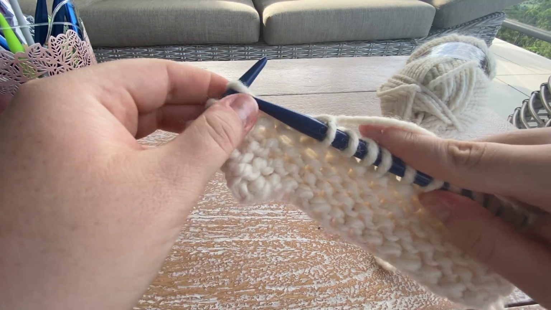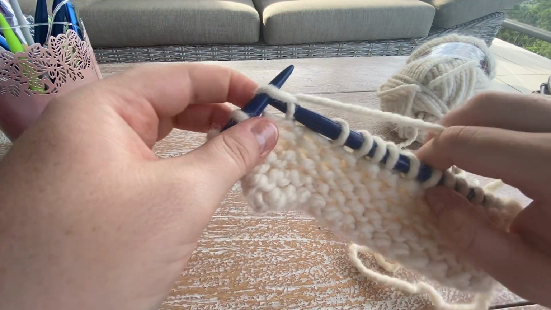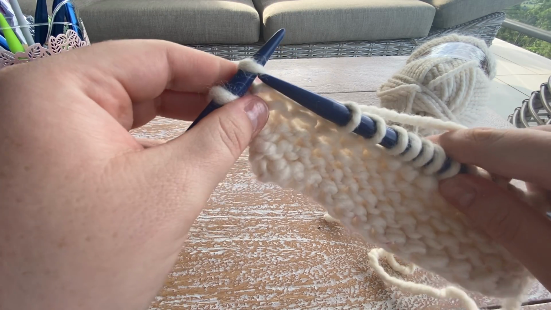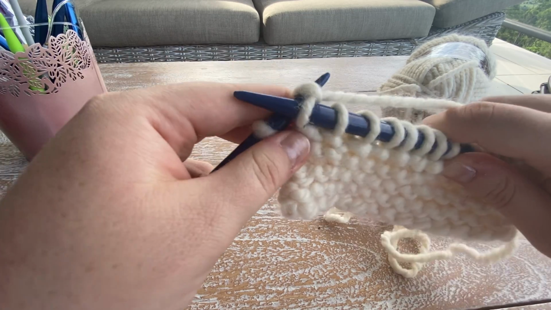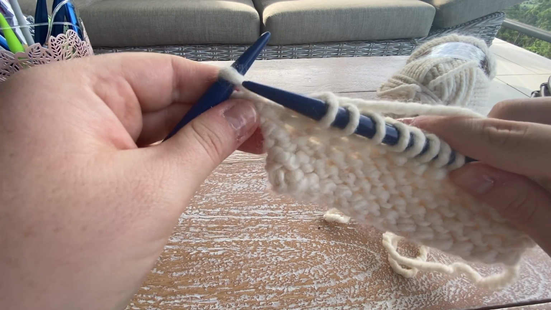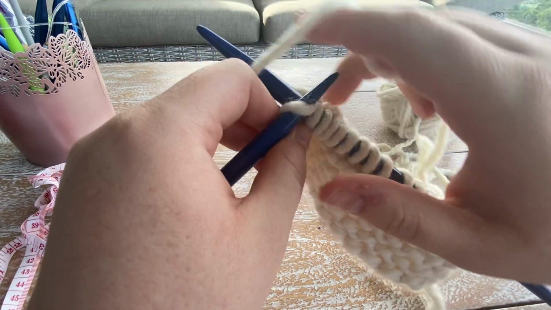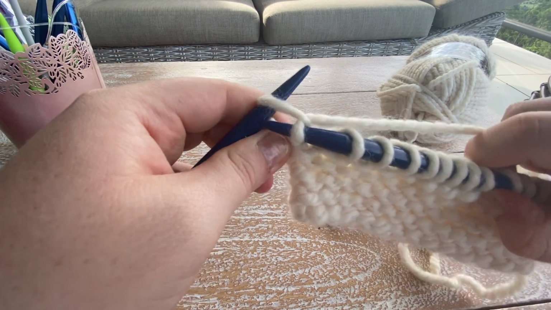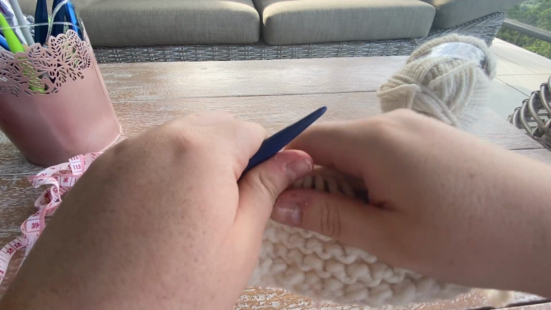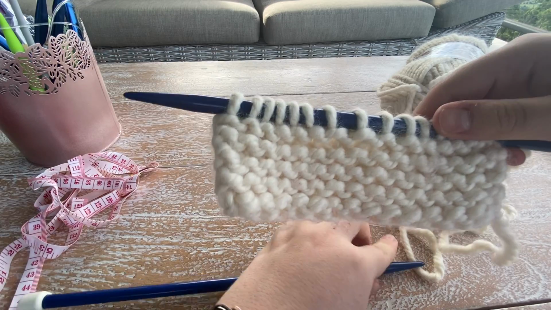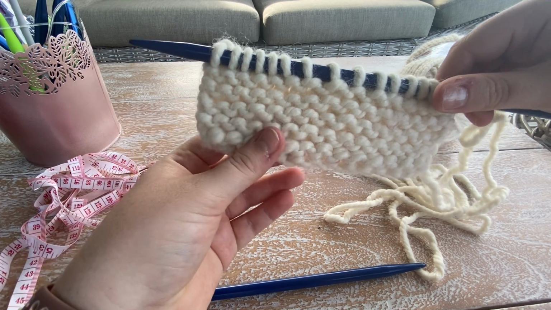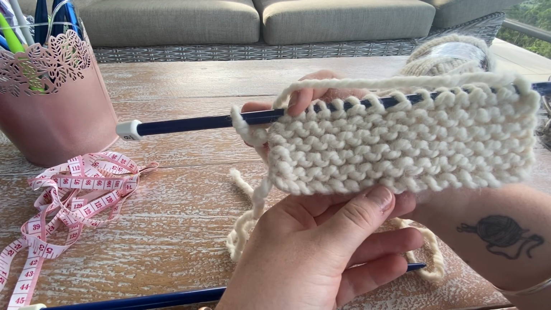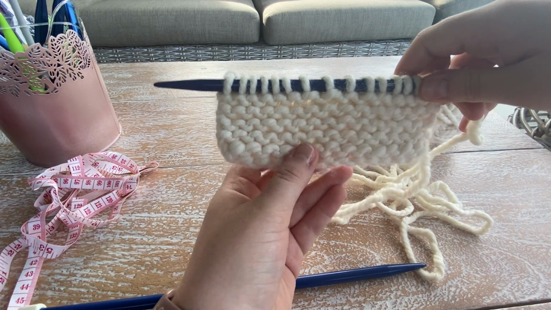So we'll finish this row. Again, behind, around, through the loop, off. Behind, around, through the loop, off. And as you can see, before we had it this way, now it's this way.